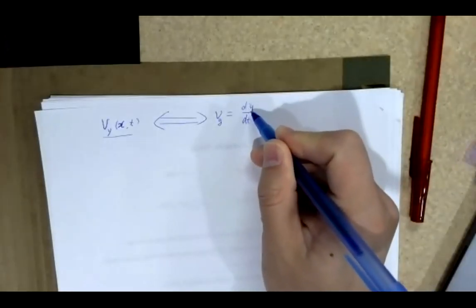Now you are not exactly writing d here, because you have two variables. If you are taking the derivative with respect to only one of the variables, then you are doing a partial derivative. This sign is called the partial derivative. But what it does is the same as writing dy over dt.